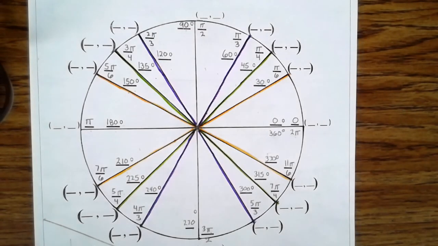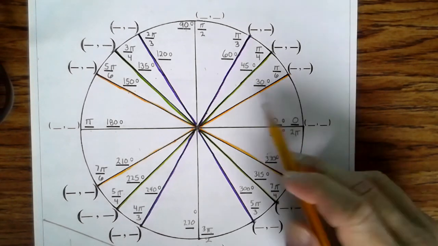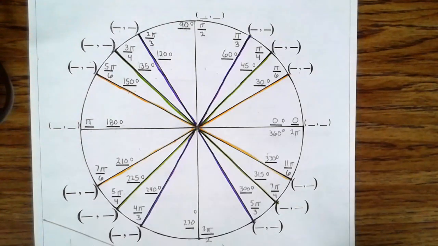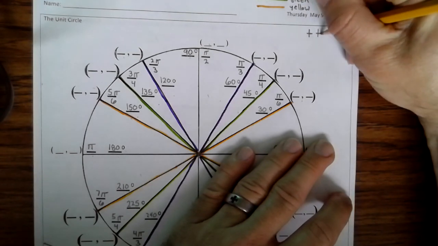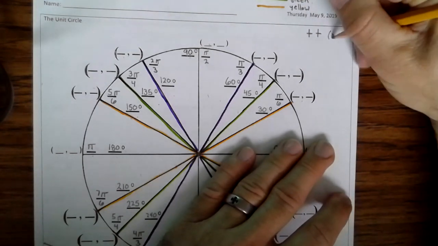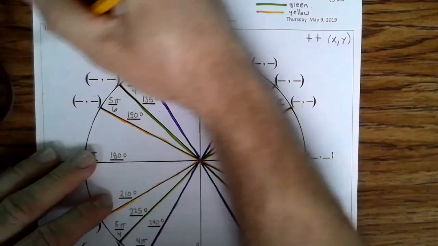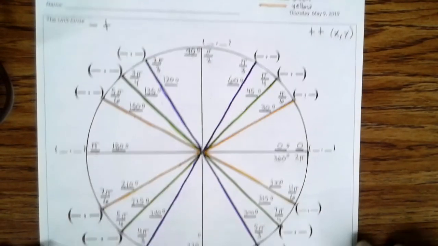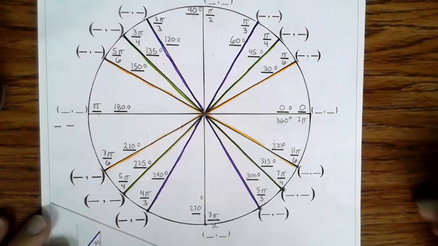Now we're going to start looking into the points through the inner circle, okay? Now, before we do that, we have to understand quadrants, which we know this first quadrant is positive, positive, and that has to do with the x, comma, y, okay? Now, this quadrant is negative, positive, and this quadrant is negative, negative, and this quadrant is positive, negative, okay?